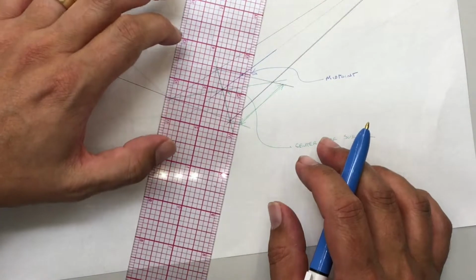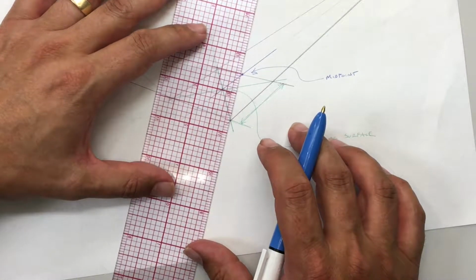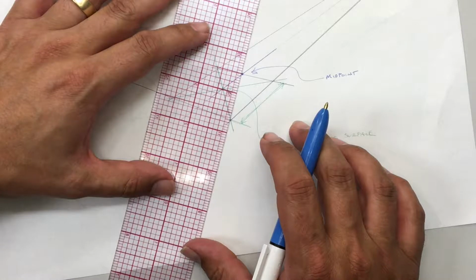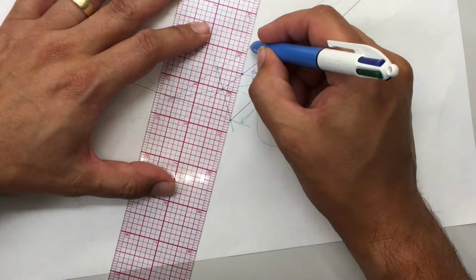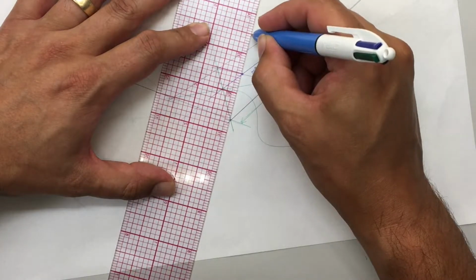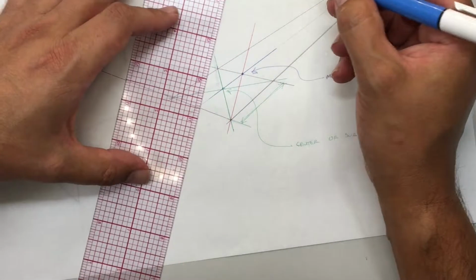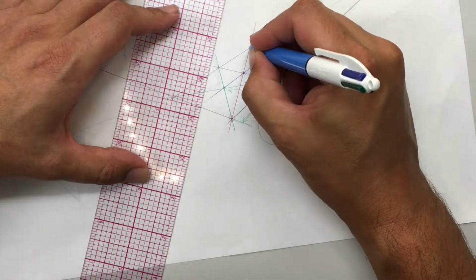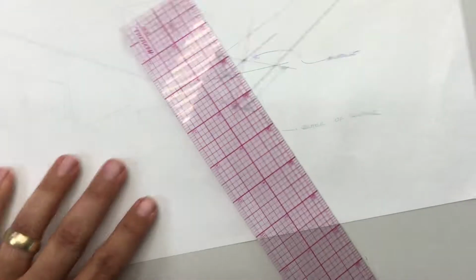I can't remember which one maybe is a little bit more accurate when we talk about tolerances. But I'm going to go from this point through that point and intersect that line. There's my diagonal. That's where the name comes from. And that gives me that point right there.